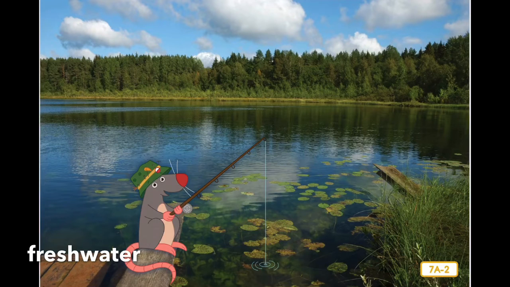Hello again! Glad you could join me. I thought that we needed a real change, so I've come off dry land to a place where it's wet all the time, a lake. A lake is an area of water that is surrounded by land. If something is surrounded by land, that means it has land all around it.